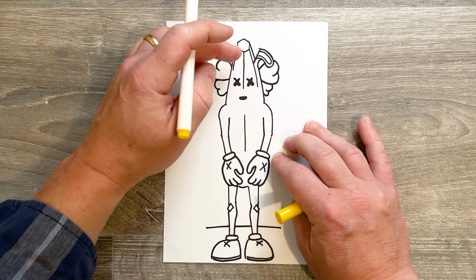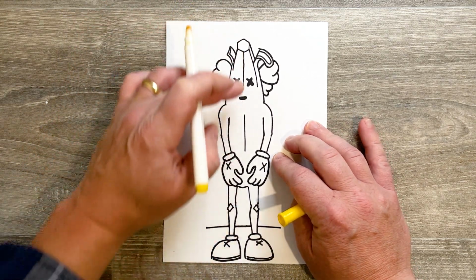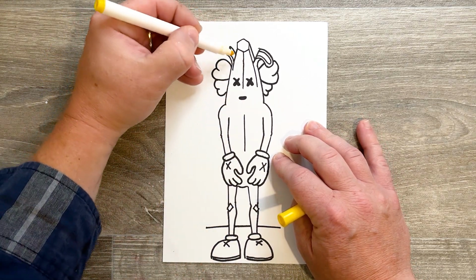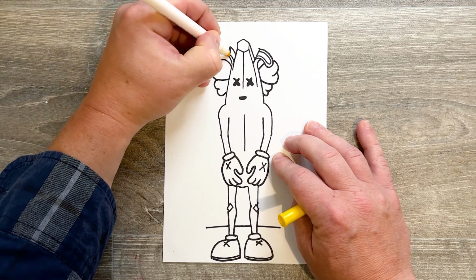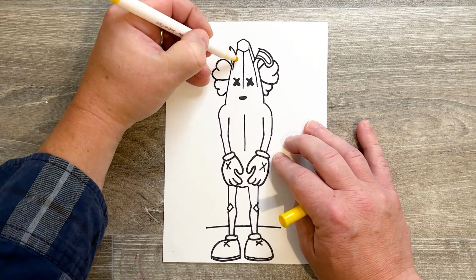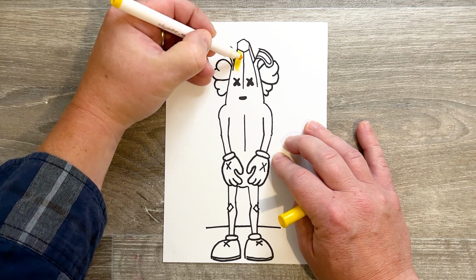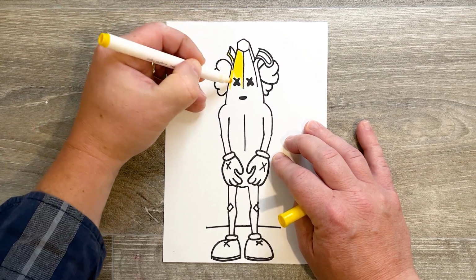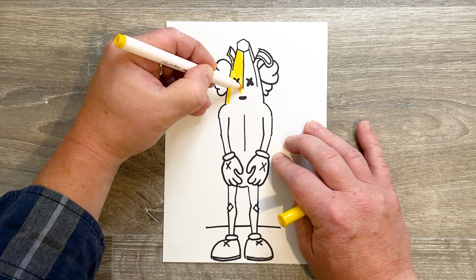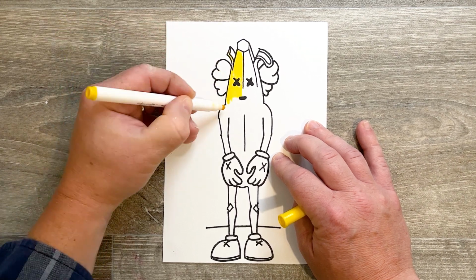Let's just populate him in here. So I'm going to do this side a nice bright yellow. Maybe start at the top there, just pop that in, and then work around it, all there, just to get that nice pop.